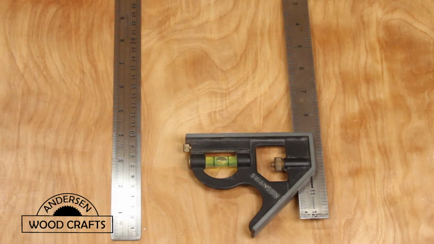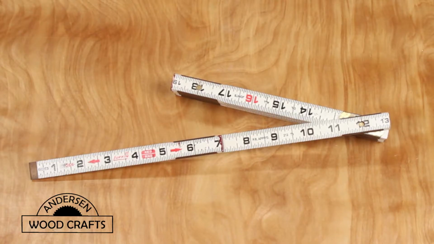Next is the combination square and a regular ruler. Kind of self-explanatory. On a combination square, you can pull the ruler off, so it's just a regular ruler, or you can just get a regular ruler. Then there's the folding ruler.